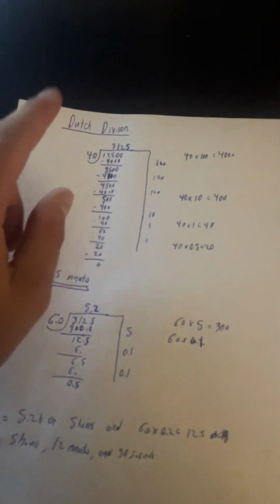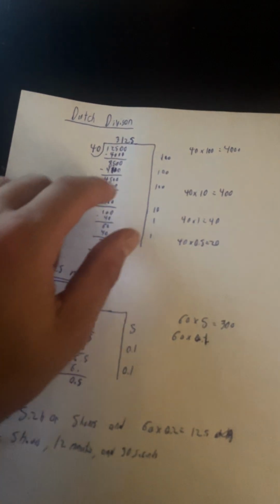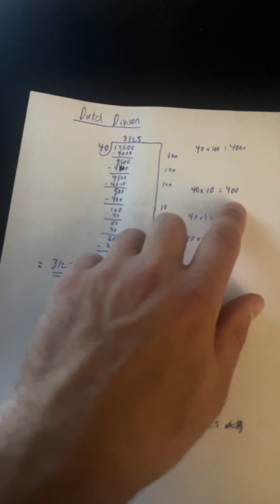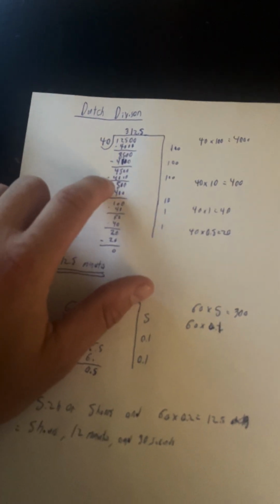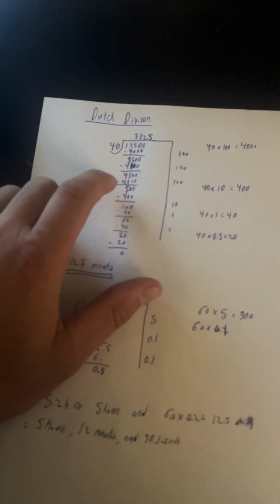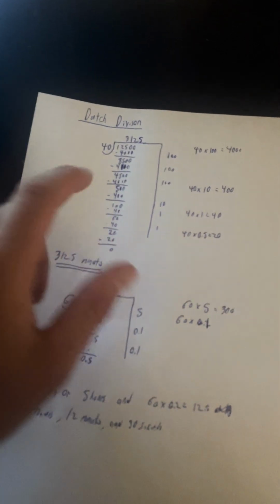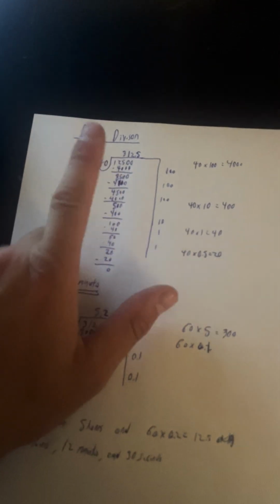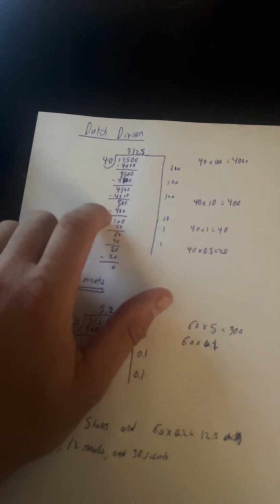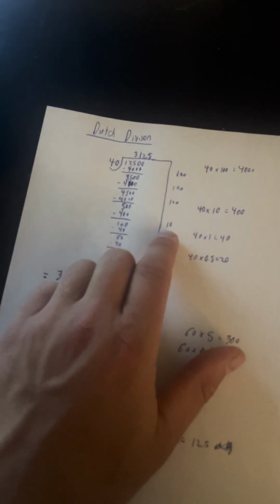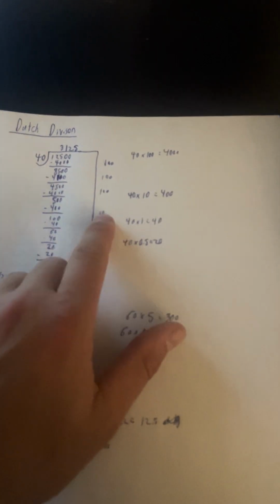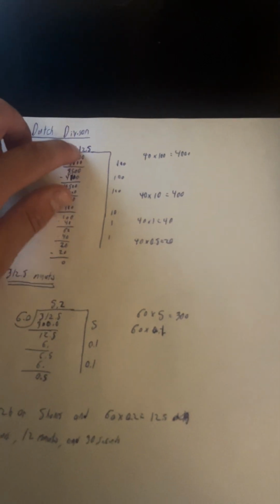Next, we take 40 times 10, which equals 400. We want to see how many times 400 goes into 500. It goes once, so we're only able to subtract once. So we put 1 in the tens column.